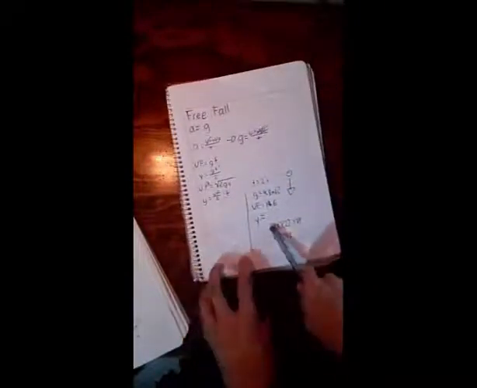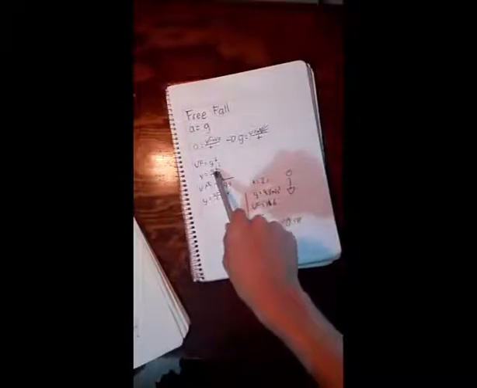Y-axis, we can get it by multiplying gravity by time squared over 2. If we do that, we get 9.8 multiplied by 2 squared, that is 4, over 2, is equal to 19.6 meters.